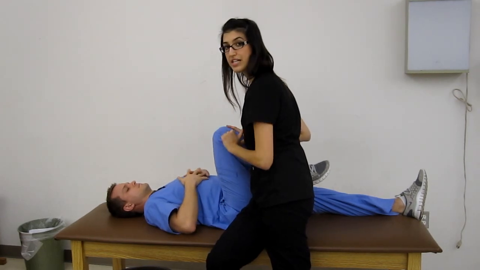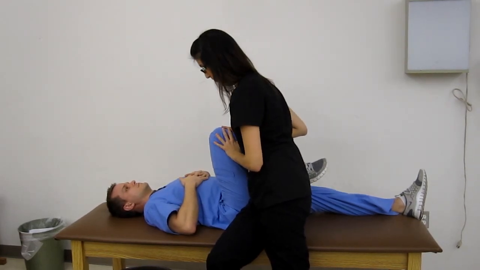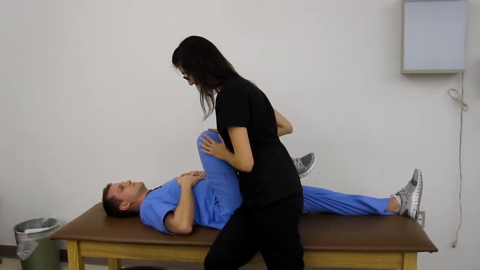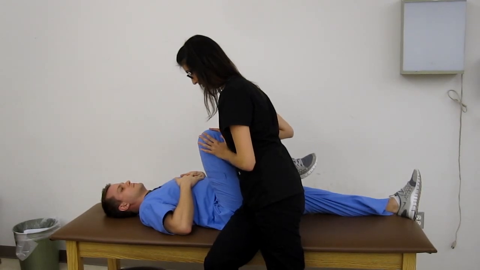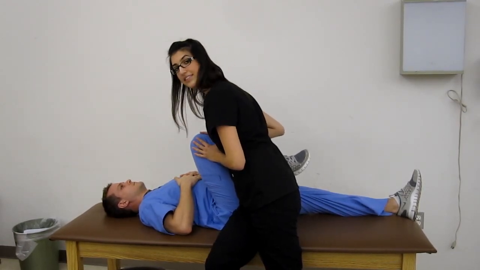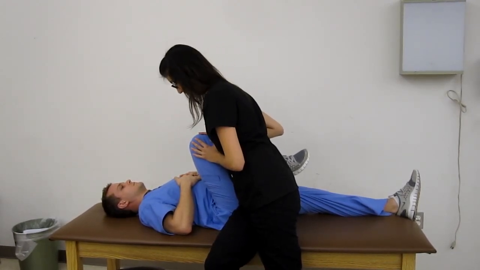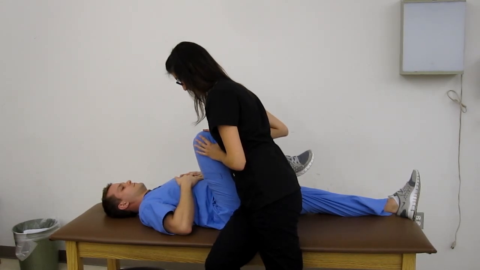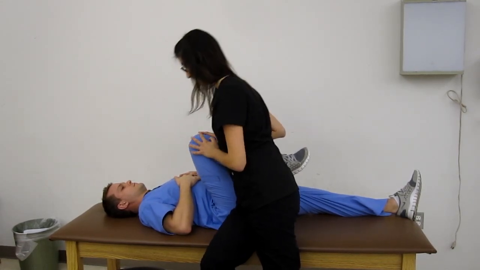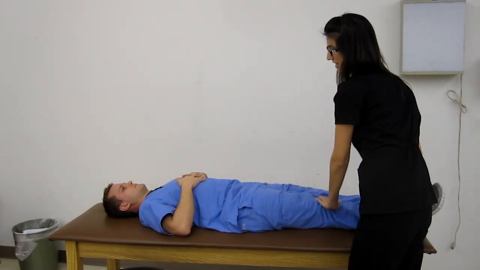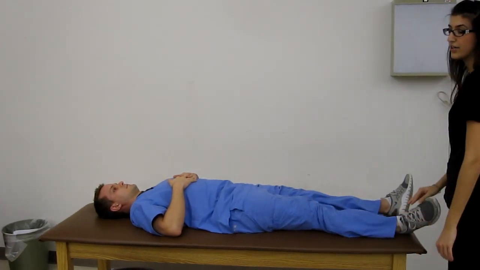And then after each isometric contraction, we would push into the new barrier and have him contract again. Good, relax. You hold 3 to 5 seconds each time, and you do it 3 to 5 times. Push one more time, and relax. Pick up the slack, and bring the leg back down passively. So that's for an anterior rotation.